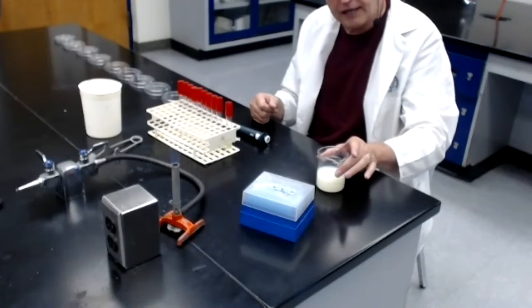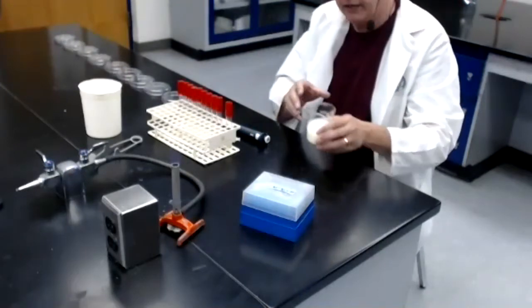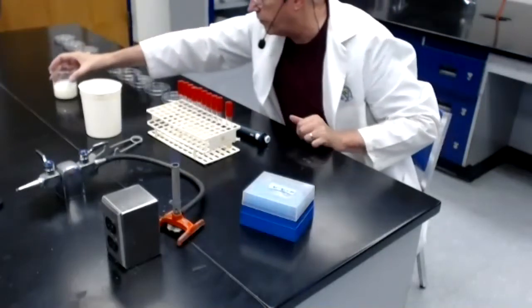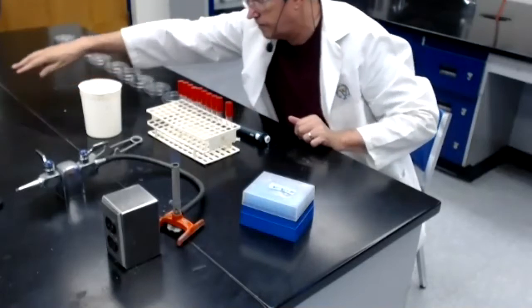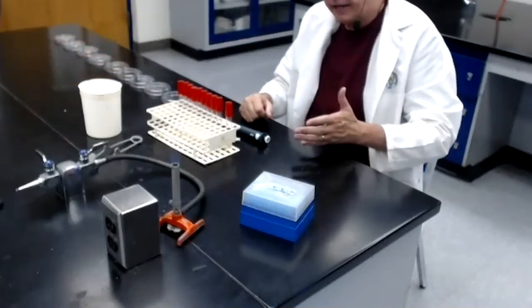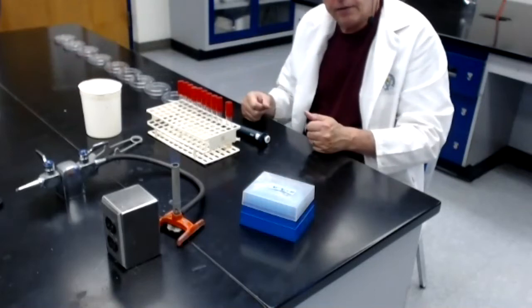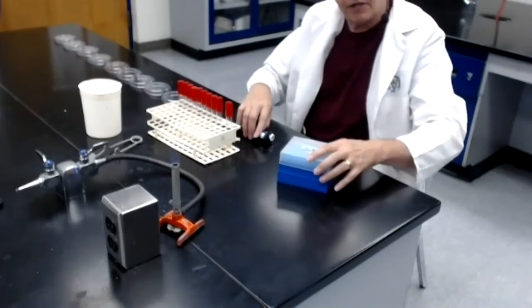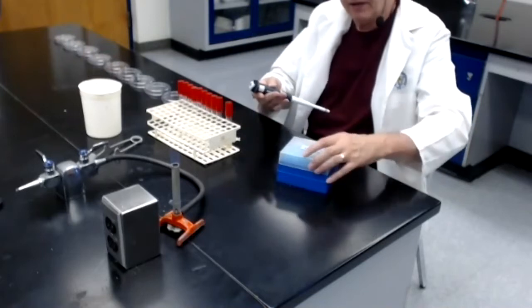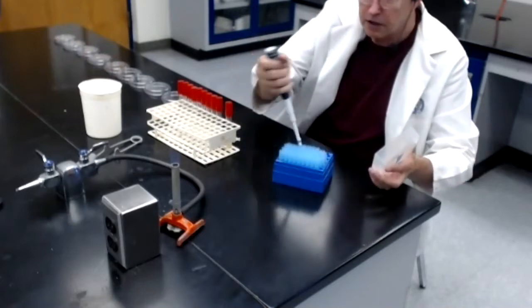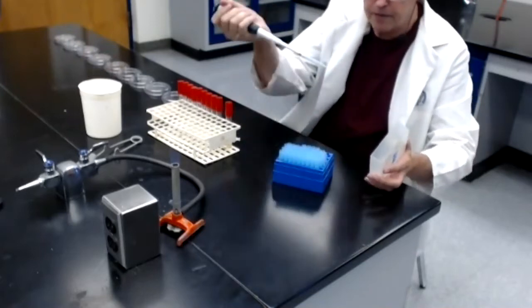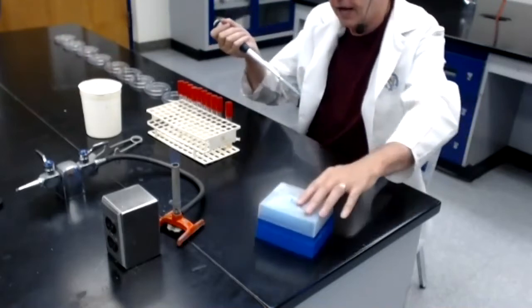I no longer need the beaker of milk. I'm going to move it out of the way so I don't accidentally tip it over. Next, I need to make a 1/10 dilution of tube number 1. I grab my box of tips, I take my pipetter, top off the tips, load the sterile tip onto the pipetter, top back on.